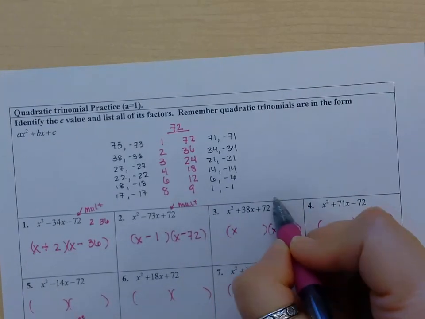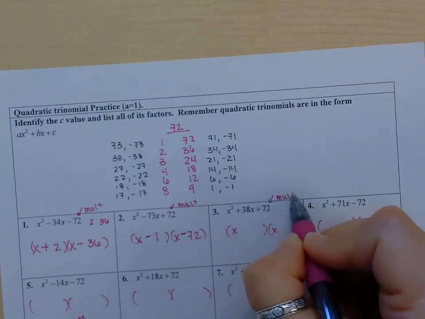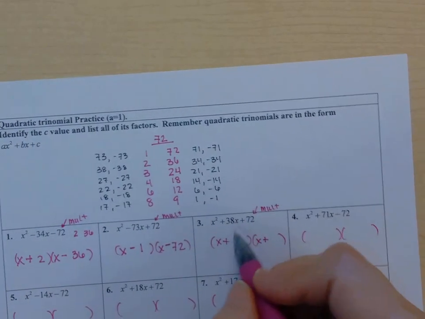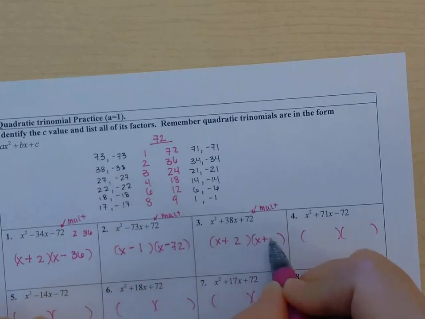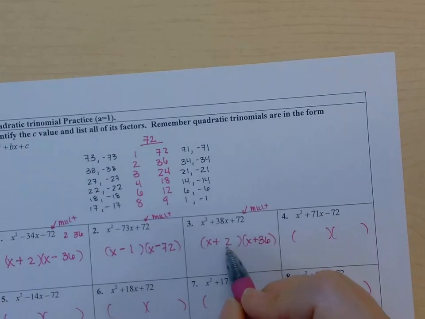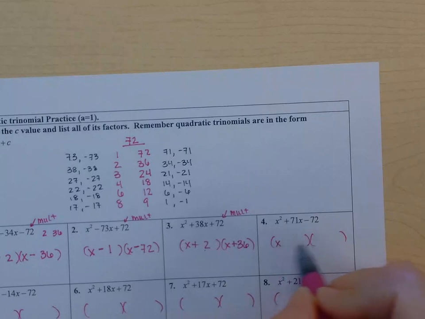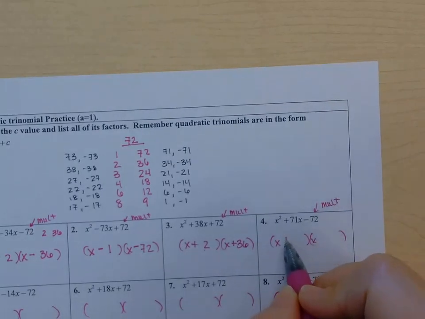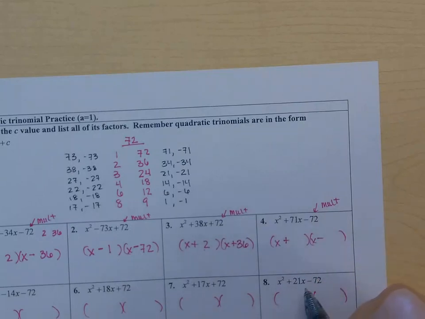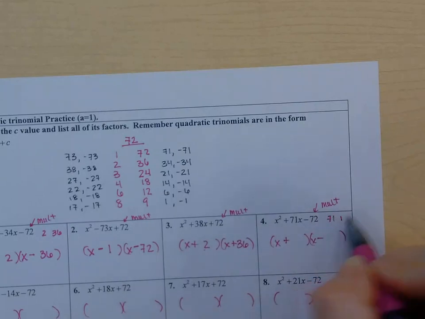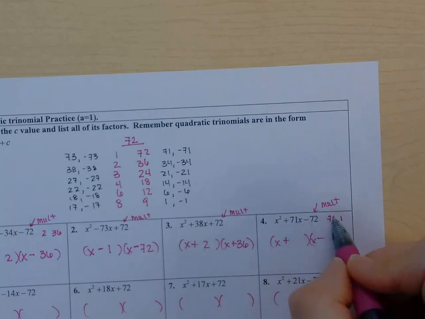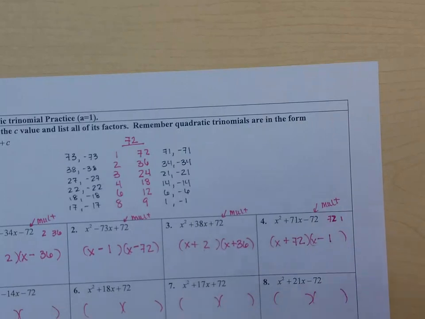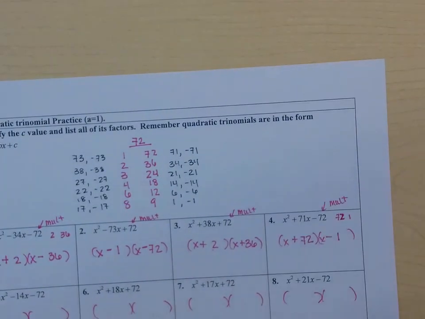Here, I'm multiplying to a positive. There's no reason to have any negatives in this one, and I need them to add up to 38, and that's positive 2 and positive 36. And you can have the 36 here and the 2 there. Here I need to multiply to a negative. That's a positive and a negative. I need 72 and 1, since I need a positive, the 72 goes here and the negative 1 goes there. That will give me positive 71.